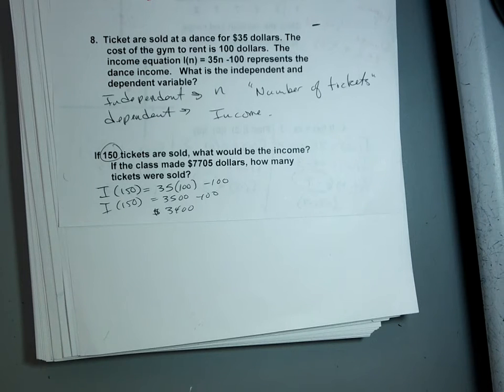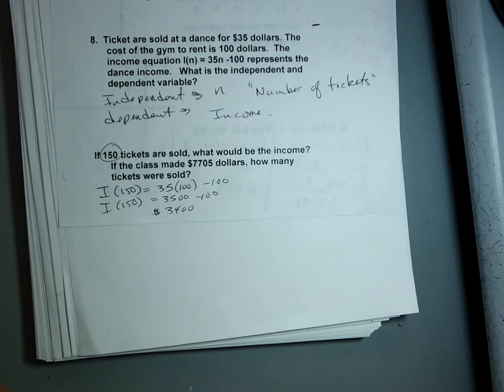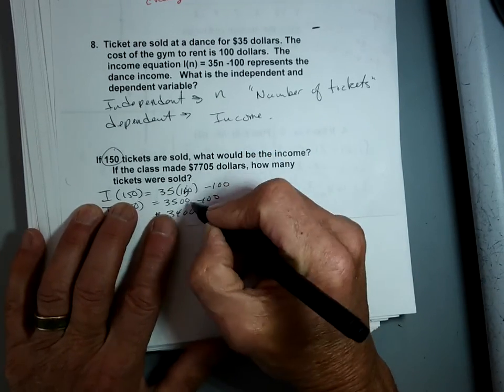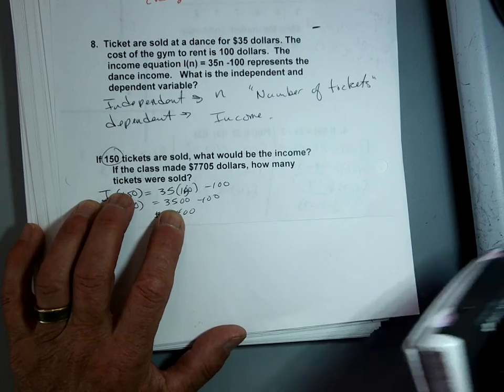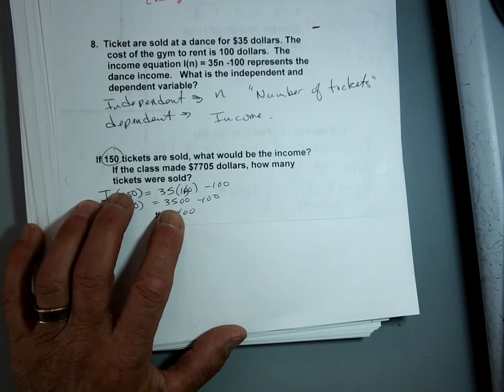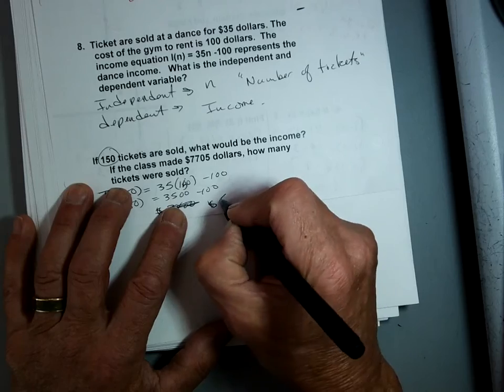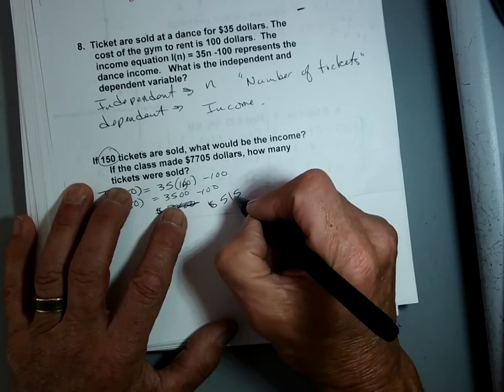It's crazy. Did I make a mistake? The tickets cost 35, 150. 150. I did make a mistake. That's what you said. Okay, I'm on the record as making a mistake. Here we go. 150. Hold on. Thanks, Giselle. Times 150 minus 100. How about 5,150? Good thing there's retakes, right?